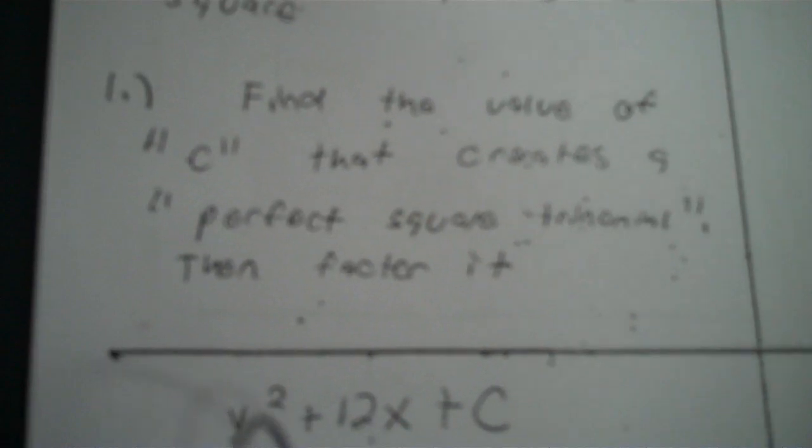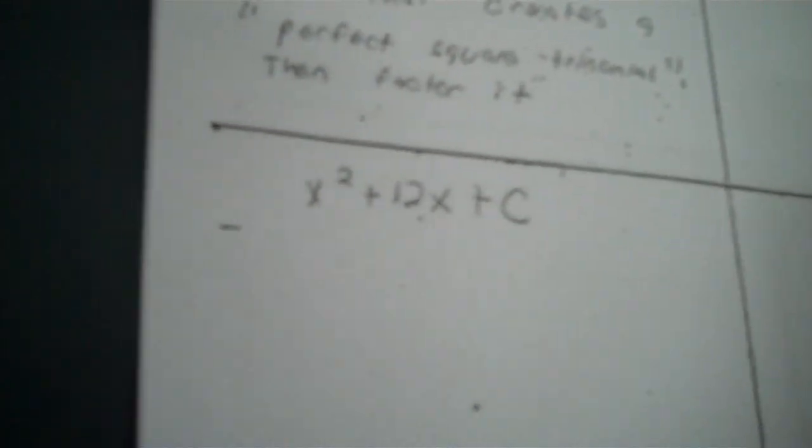Okay, find the value of c that creates a perfect square trinomial, then factor it. So we have x to the second power plus 12x plus c. So again, the value to find the c is b divided by 2 to the second, and then you'll need to factor it with the t-table.